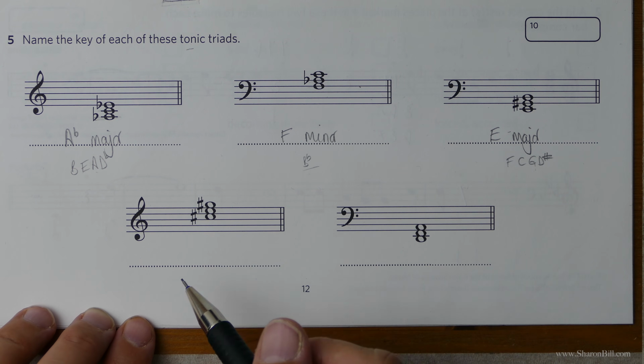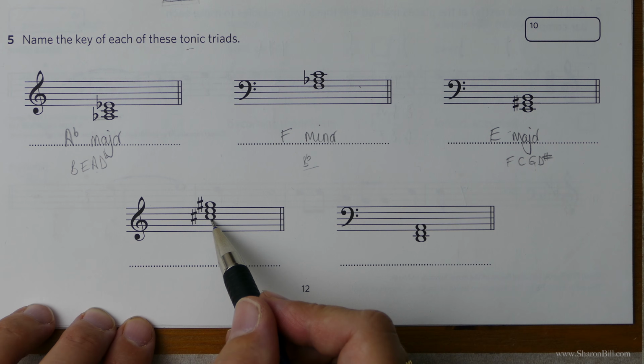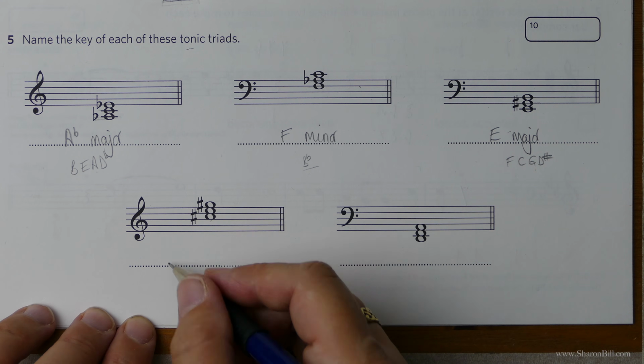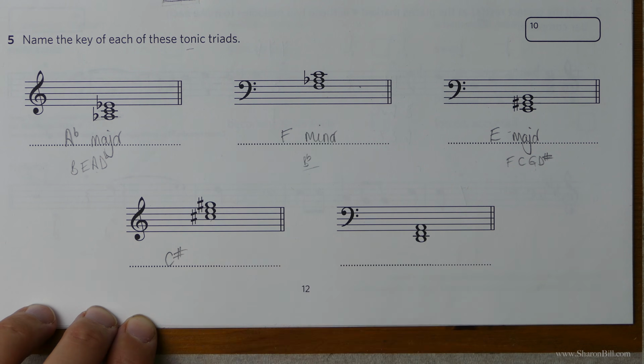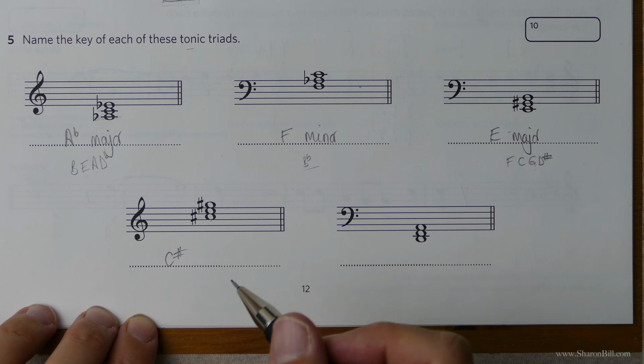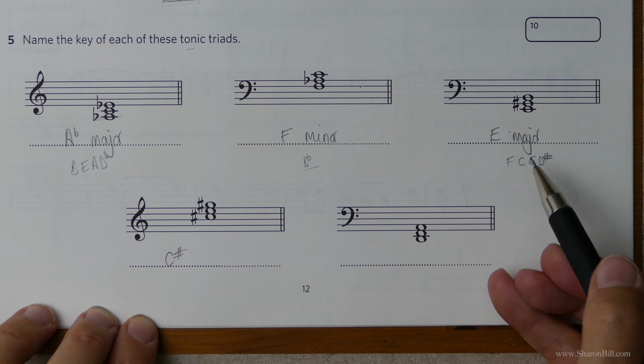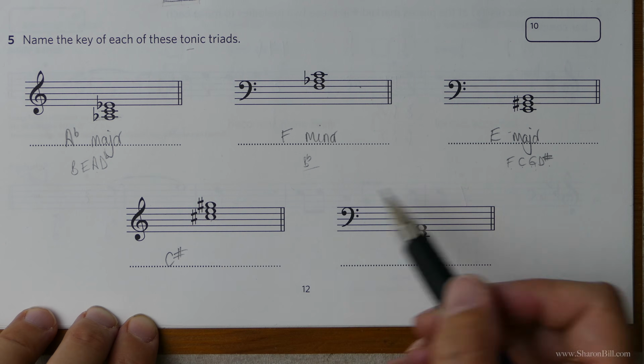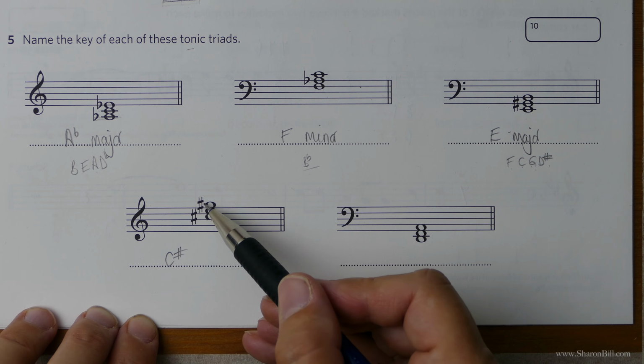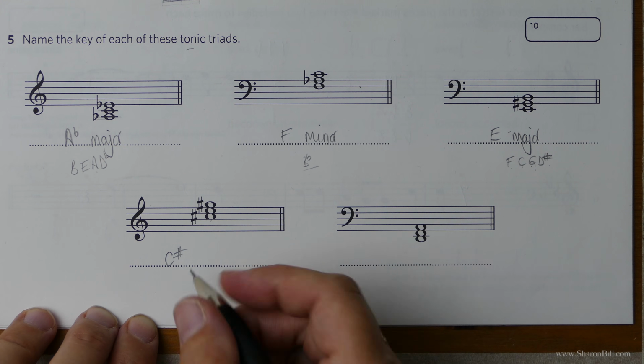Let's press on. So here we're in treble clef and our tonic is a C sharp, so we know it's C sharp something or other. And it's C sharp minor because we know that C sharp minor has the key signature of E major, which is F, C, G, D, and that will explain the C sharp and the G sharp as well.